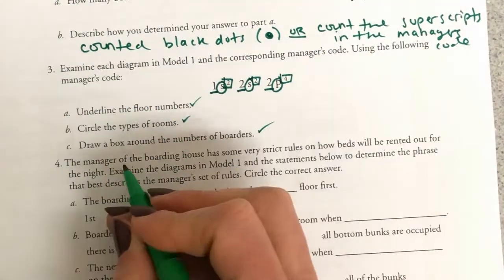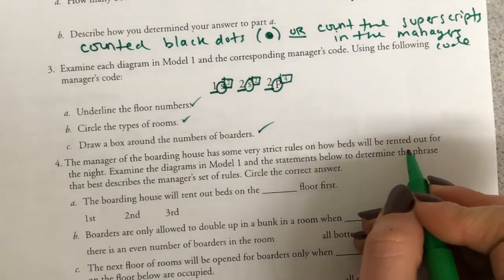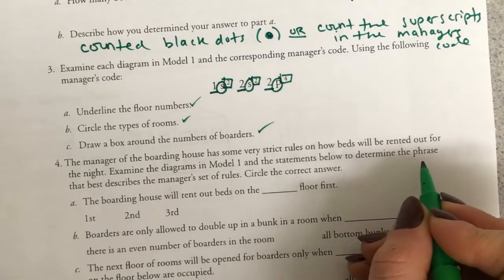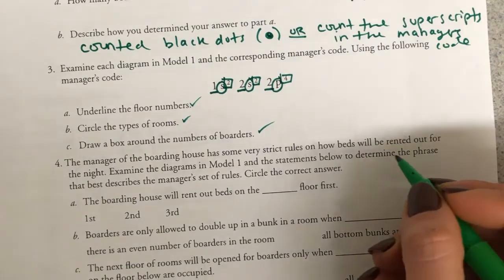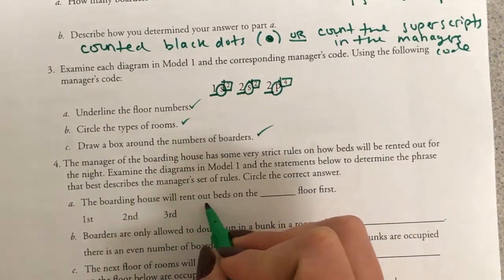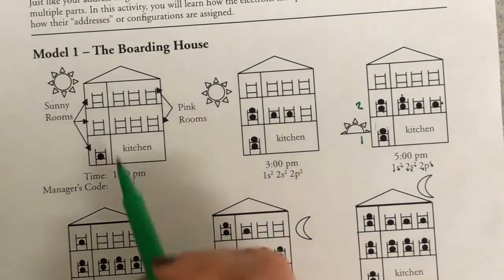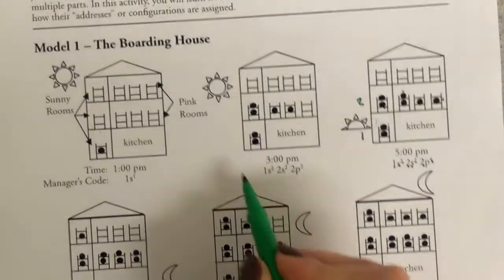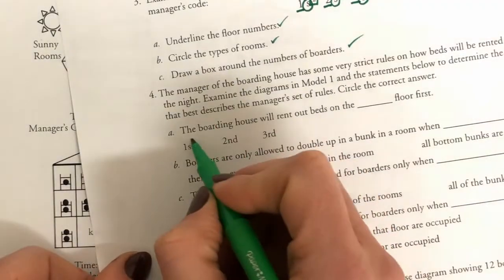Sweet. Okay, number 4. The manager of the boarding house has some very strict rules on how the beds will be rented out for the night. Examine the diagrams in Model 1 and the statements below to determine the phrase that best describes the manager's set of rules. Circle the correct answer. The boarding house will rent out beds on the blank floor first, second, and third. Okay, so it looks like they first start off down here because there's no situations where there's people on the second floor and not the first floor. So they seem to rent out the first floor first.